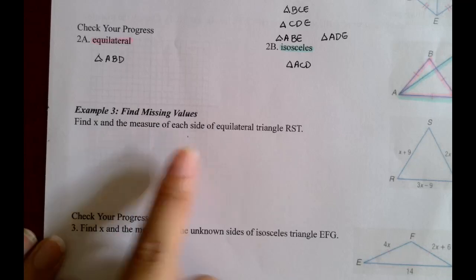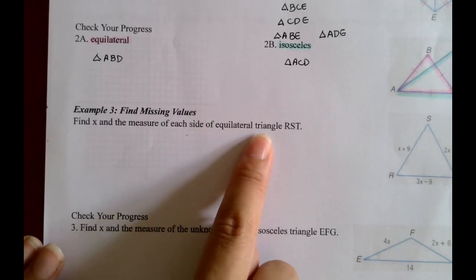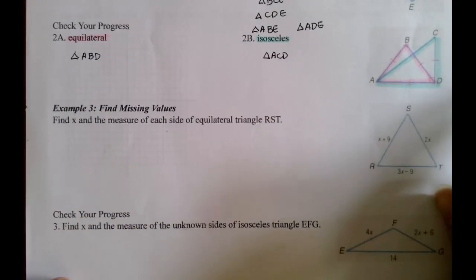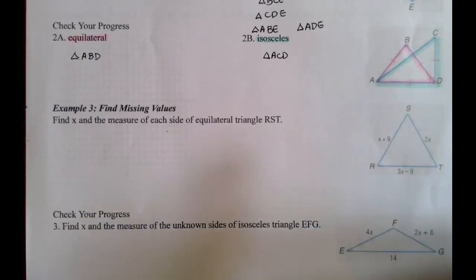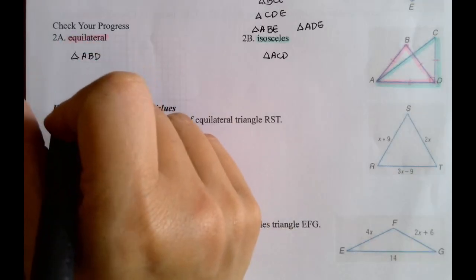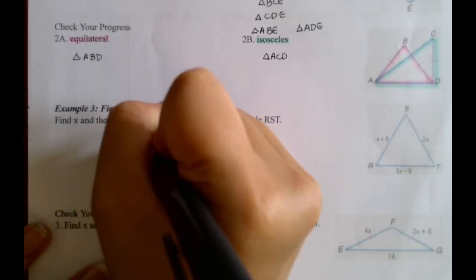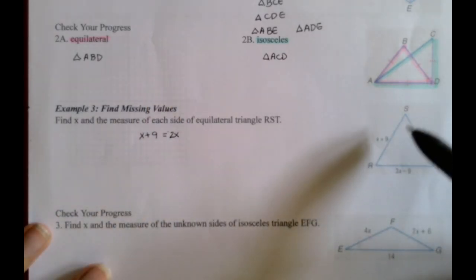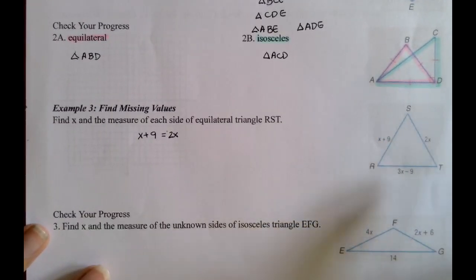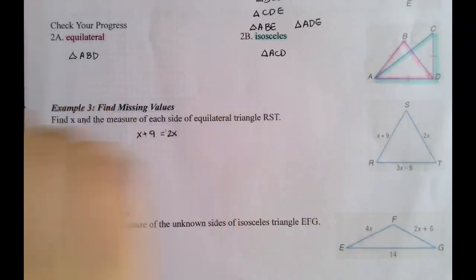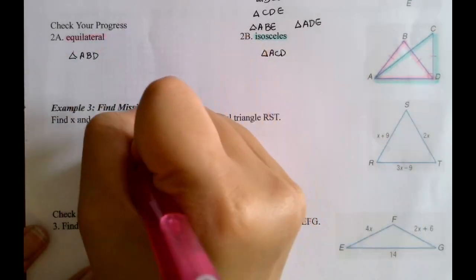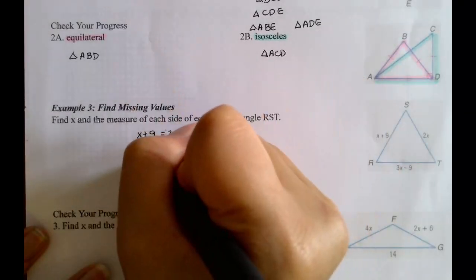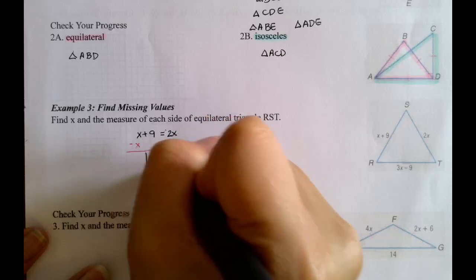Okay. So here's the next one with example 3. We're going to find x and the measure of each side of the equilateral triangle, so all the sides are equal for this. So if all the sides are equal, I just need to pick two sides, any two sides work, and set them equal to each other. So let's do x plus 9 equals 2x. I just set this side equal to this side. Subtract x on both sides. And then I get 9 equals 1x, so x equals 9.